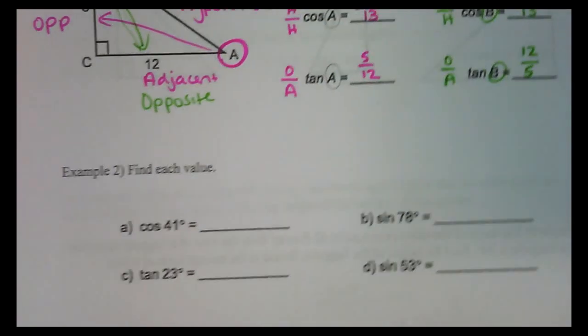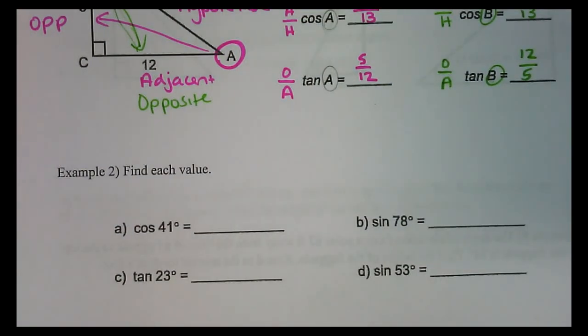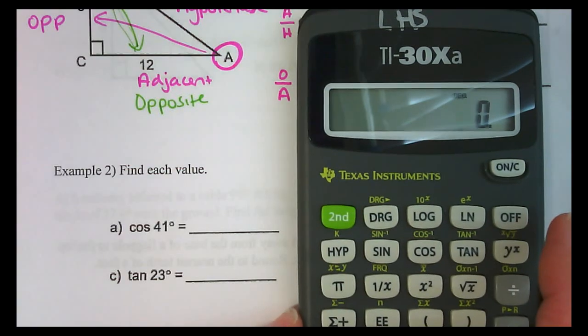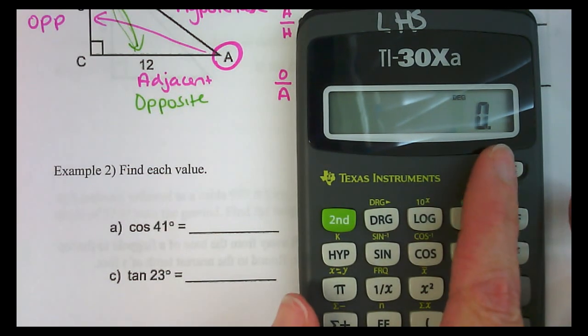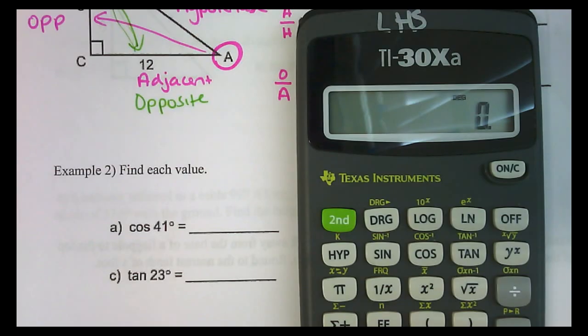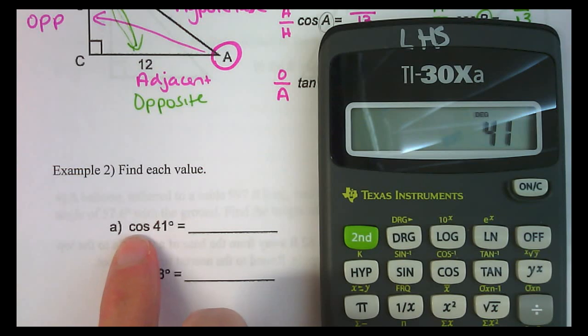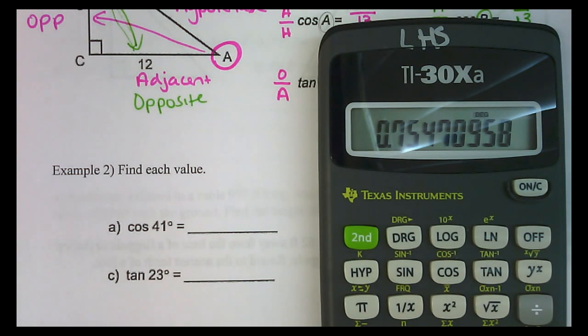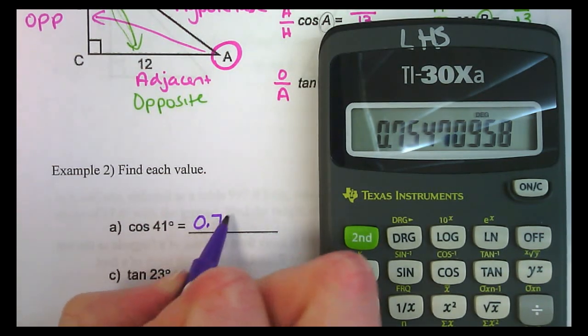Okay. The next section, we are finding values. This is just using our calculator. Depending on what calculator you're using, you're going to type things in different ways. So I'm going to show you on this calculator, and I'm going to show you on another calculator. On this calculator, you type in the angle first, and then you hit the function. So this is cosine, so I hit cosine here. For this one, it didn't say what to round to. Let's just round to 2 decimal places. We're going to get 0.75.